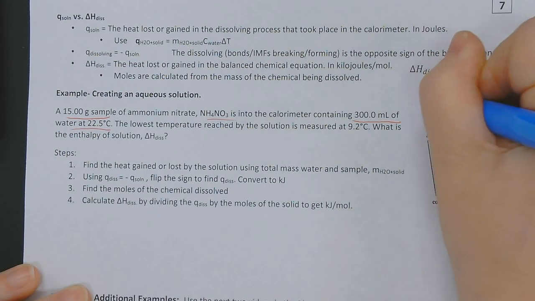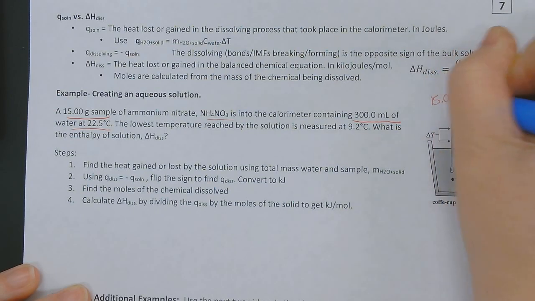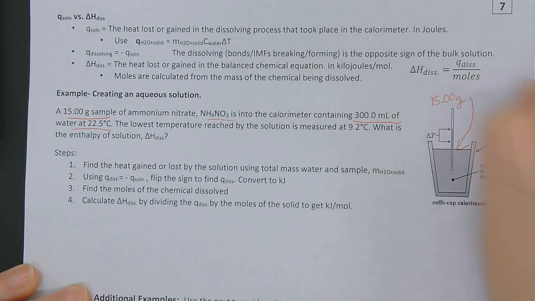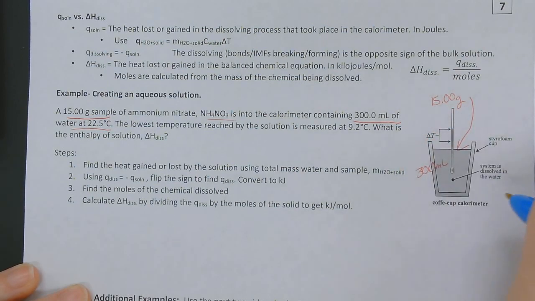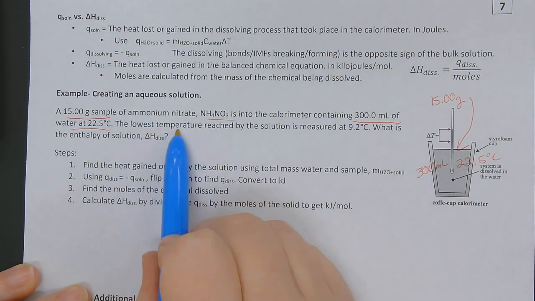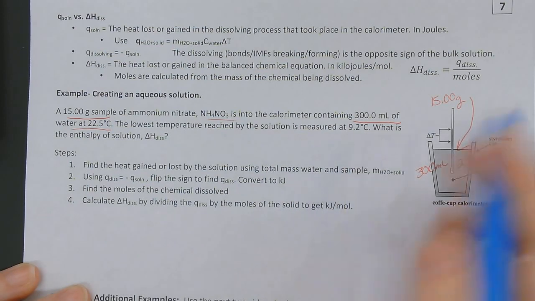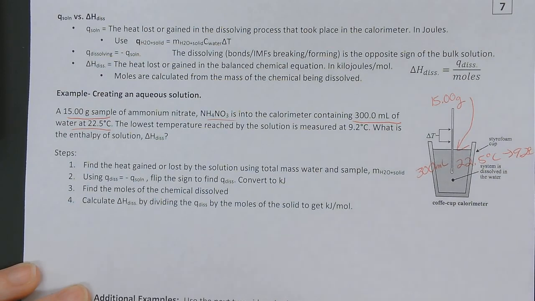So I'm taking 15 grams of our solid and we're dropping it in. We've got 300 milliliters of water and it's at 22.5 degrees Celsius. The lowest temperature reached by the solution measured 9.2. So it went to 9.2 degrees Celsius. What is the enthalpy of the solution?